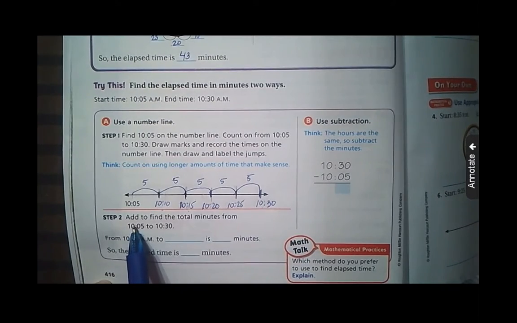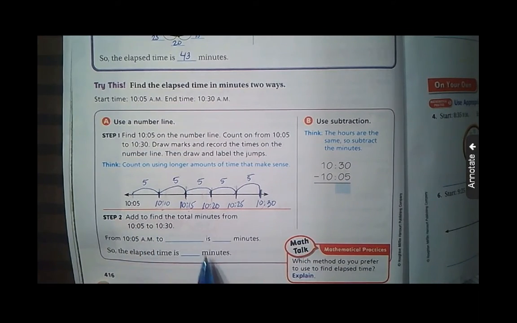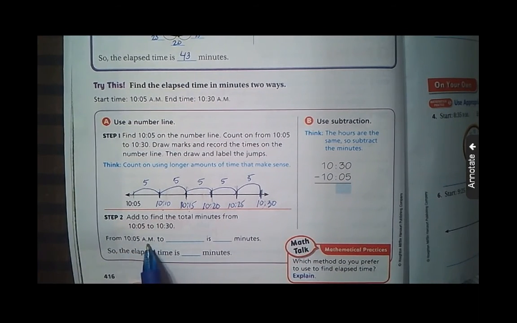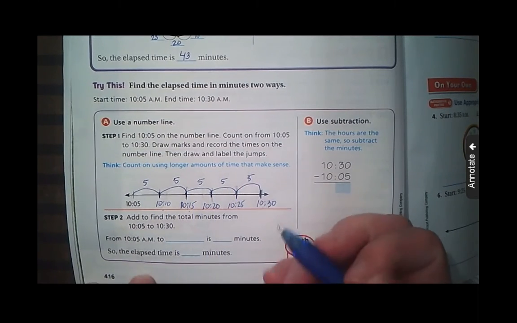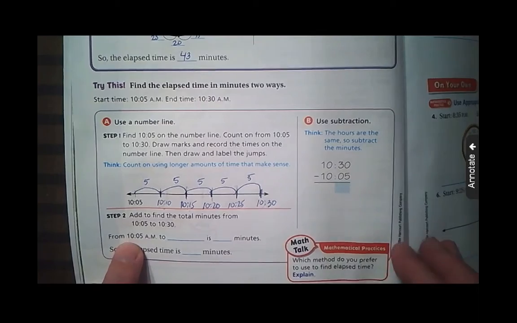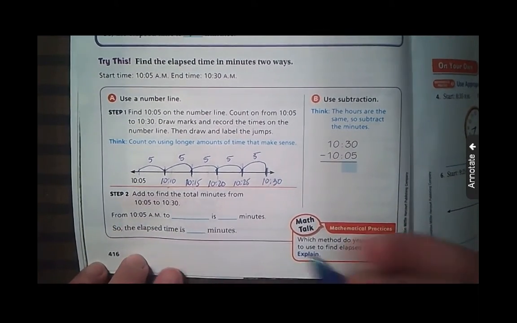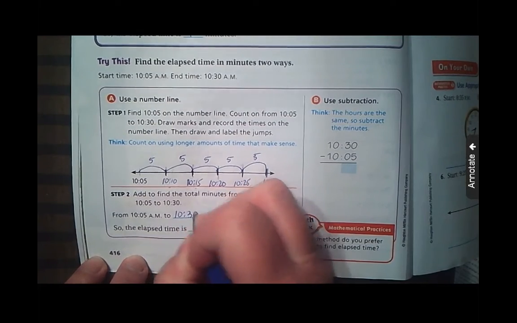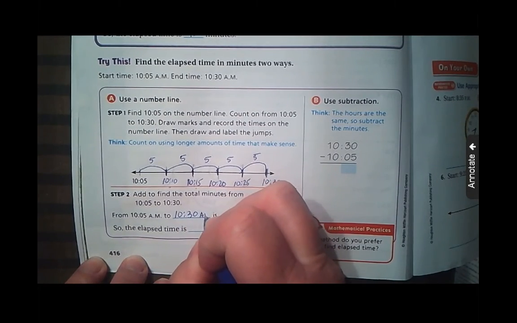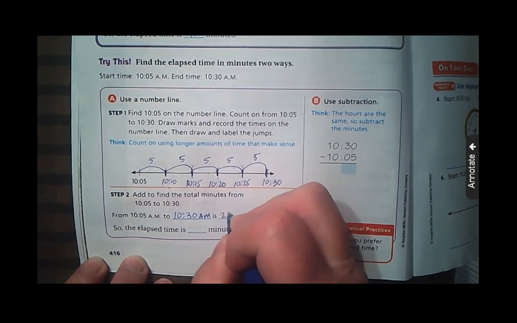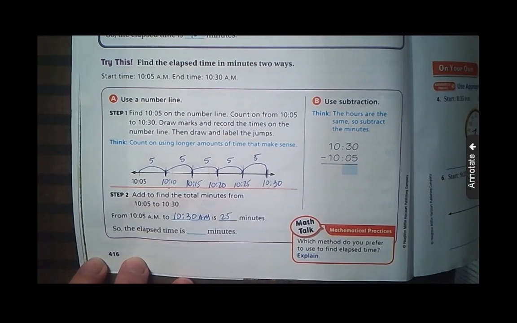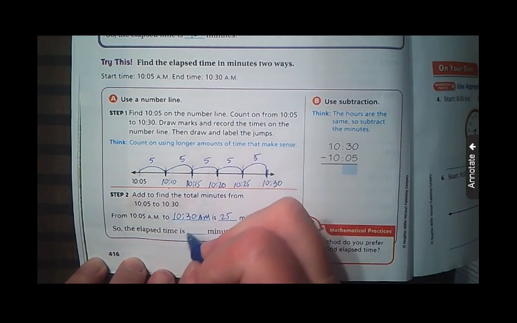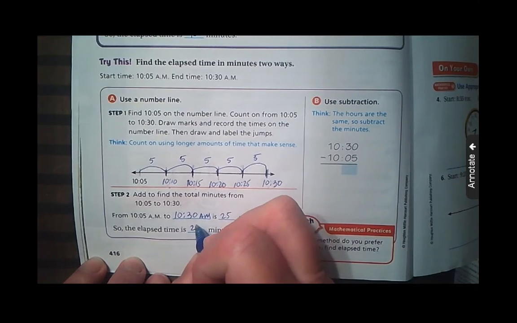So now we're going to add the time. Add to find the total minutes from 10:05 to 10:30. So we have 5, 10, 15, 20, 25. So from 10:05 a.m. to 10:30 a.m. is 25 minutes. So the elapsed time is 25 minutes.